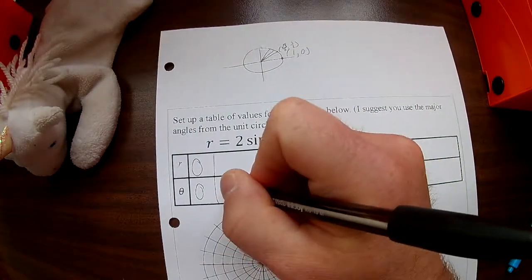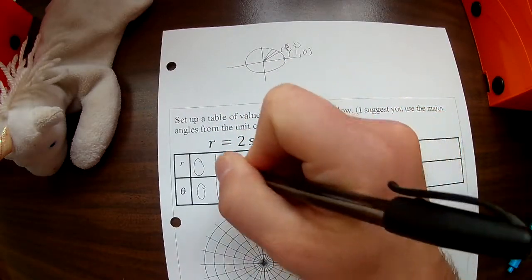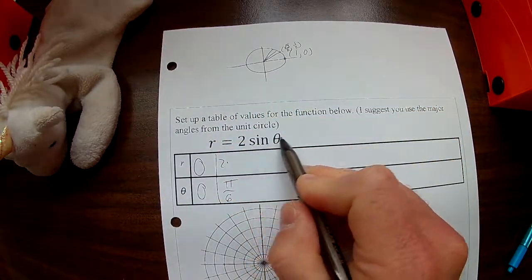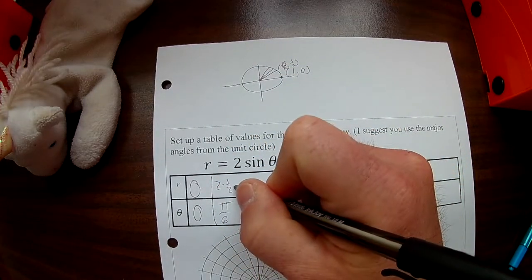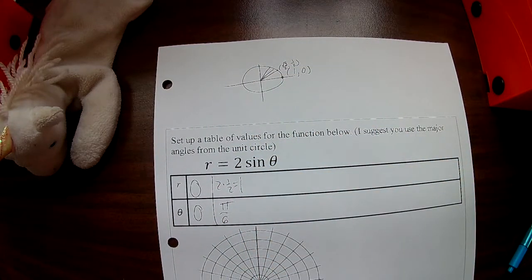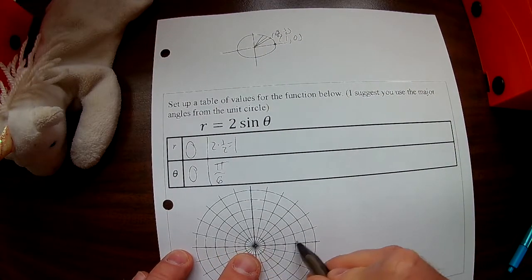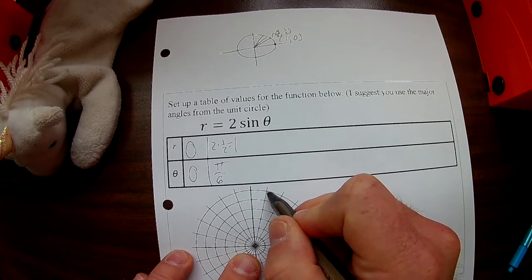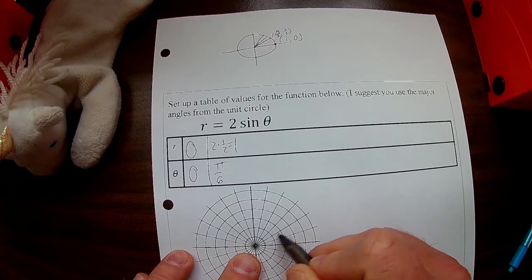So I can see at pi over 6, up here, I've got 2 times sine of pi over 6. Sine of pi over 6 is 1/2. I've got 2 times 1/2, which is equal to 1. So here, I'm going to go to pi over 6, which I believe, looking here, 1, 2, 3, 4, 5, 6, yeah. So the second striation here is going to be pi over 6.